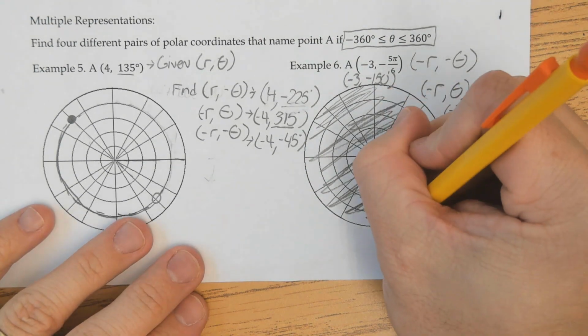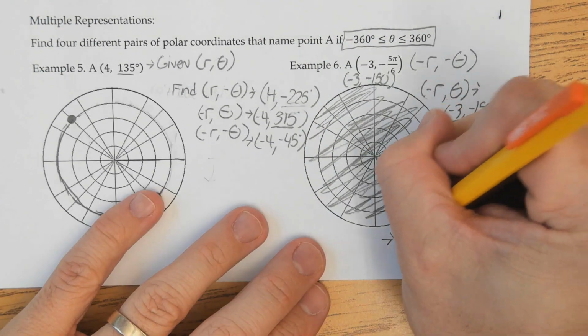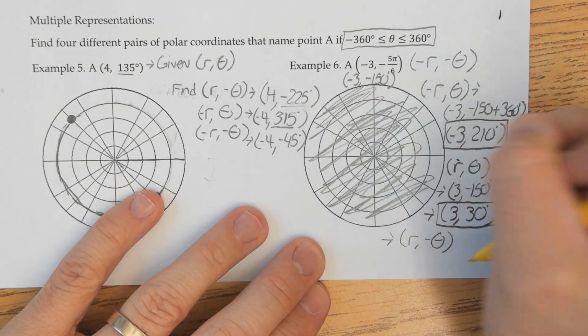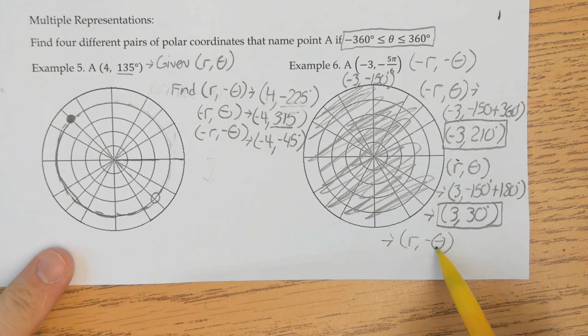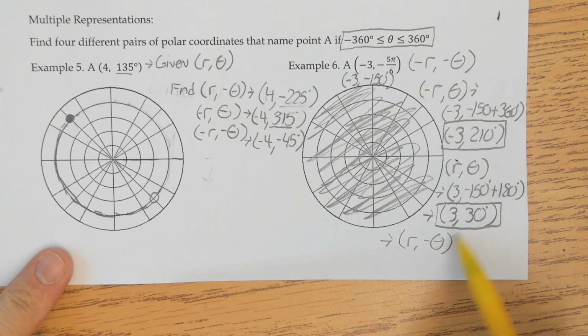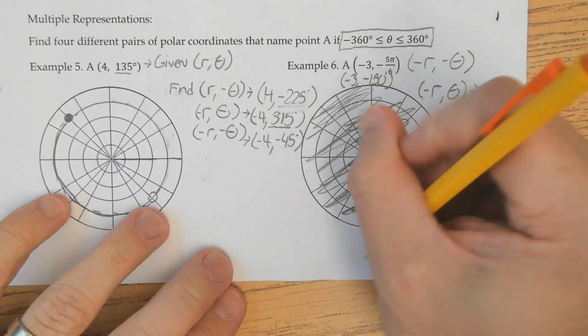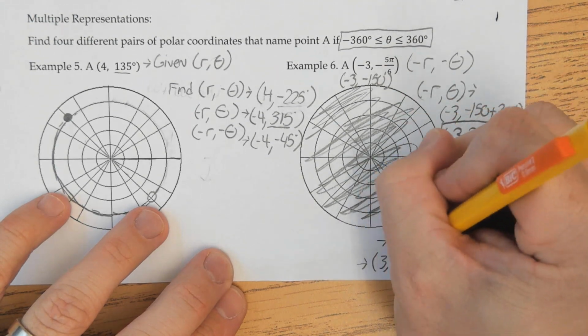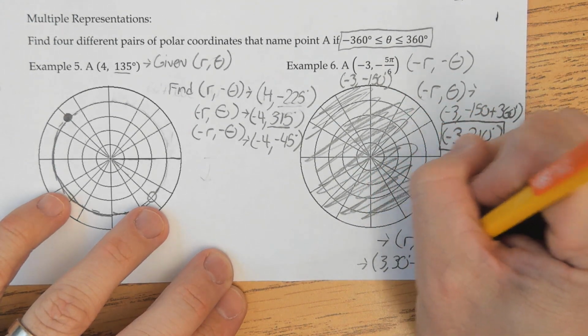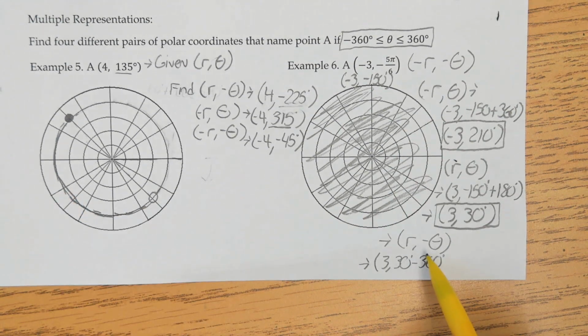Okay? And then for last, what else do I still need to find? I need to find now positive r, negative theta. So r did not change. So that means whatever this negative theta is, it is a coterminal angle to this 330 degrees here. And so what I'm going to do is leave r as 3, and I'm going to take that 330 degrees and subtract 360. Again, what I want you to notice is we don't use the original anymore for this last one. We use what we found in that second representation, angle-wise, to help us find our third representation.